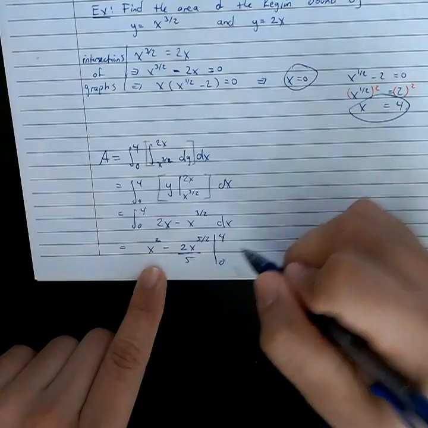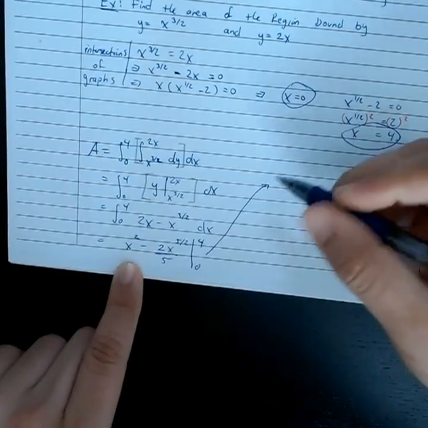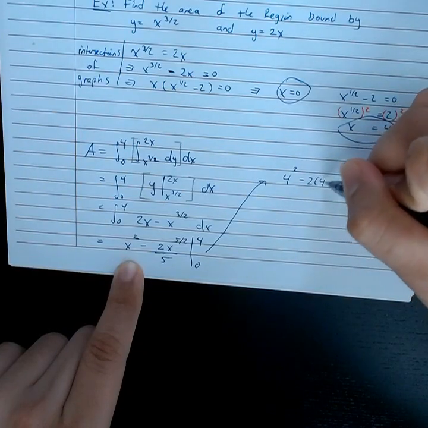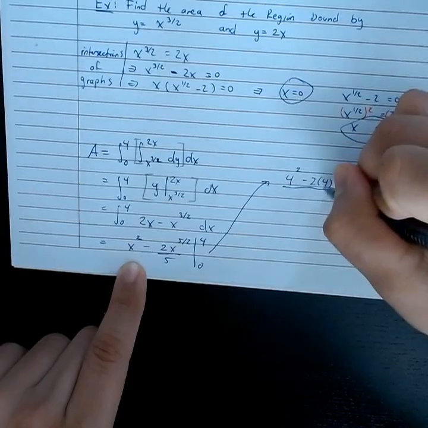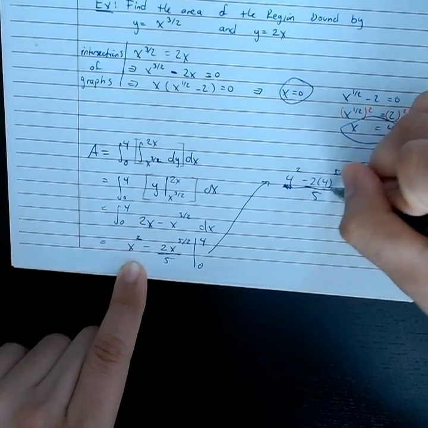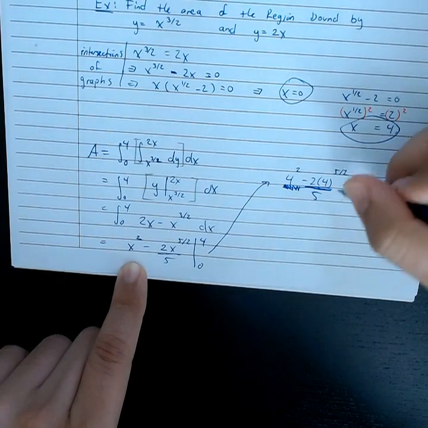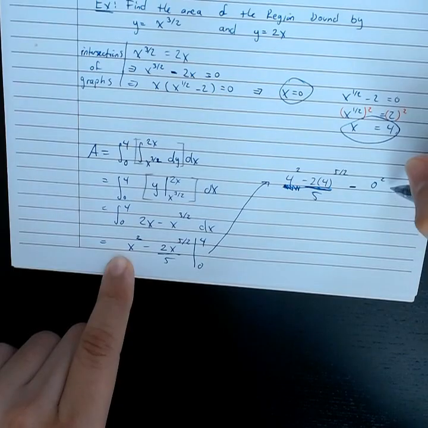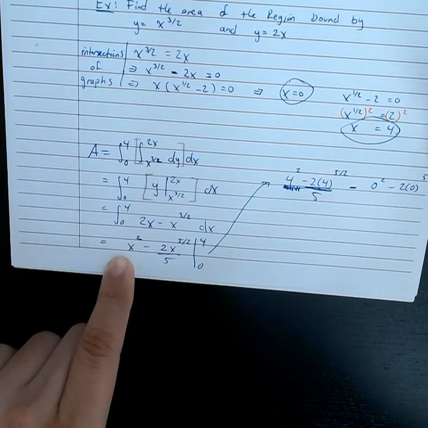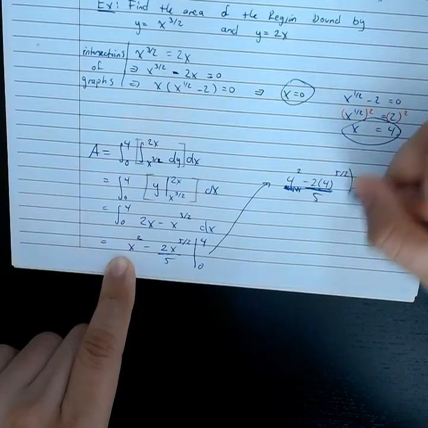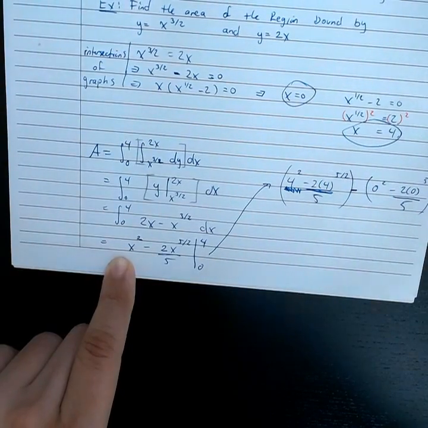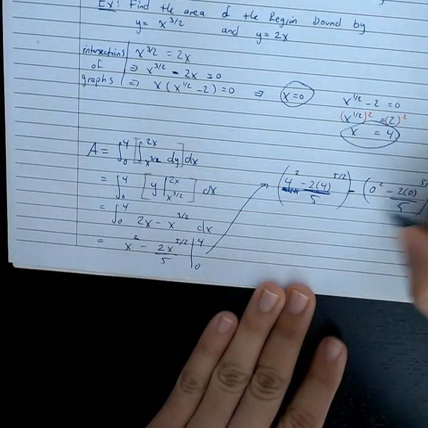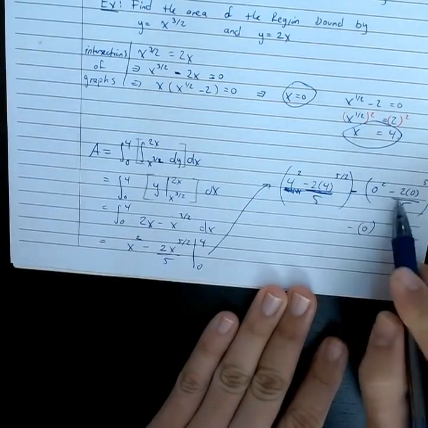All right, so now it's just a little arithmetic. We're going to plug in our 4. That's going to be 4 squared minus 2 times 4 to the 5 halves, over 5. Just this one's over 5, not that one. And then separately, I'm going to say minus, and I plug in 0 here. That's going to be 0 squared minus 2 times 0 to the 5 halves over 5, just like that. And so that's going to be 0. So let's not worry about that anymore. 0 minus 0, that's just 0.